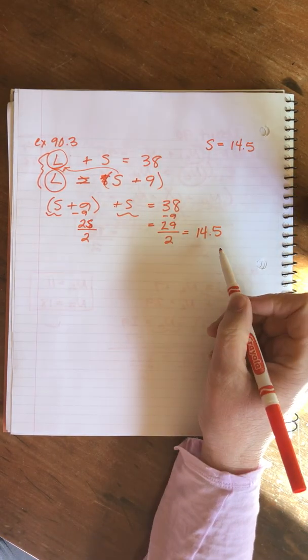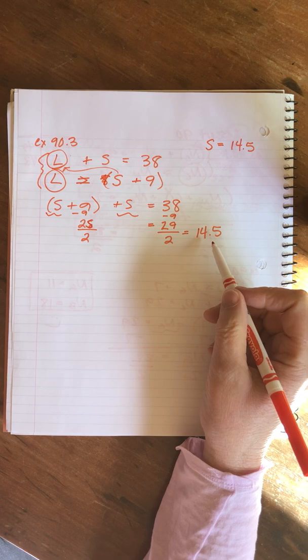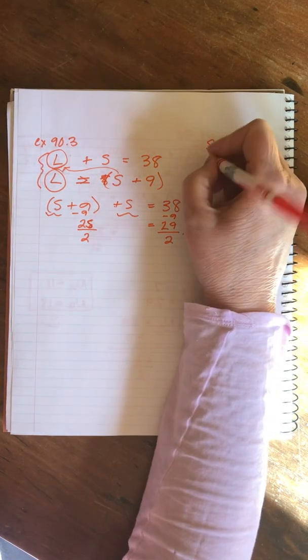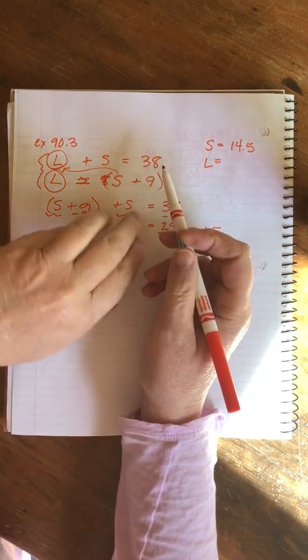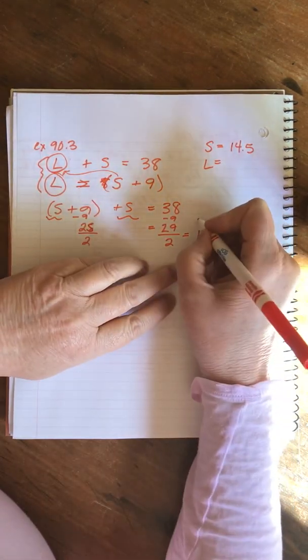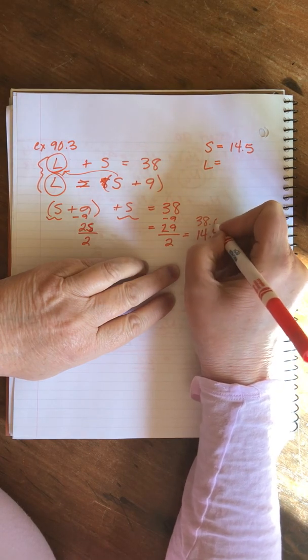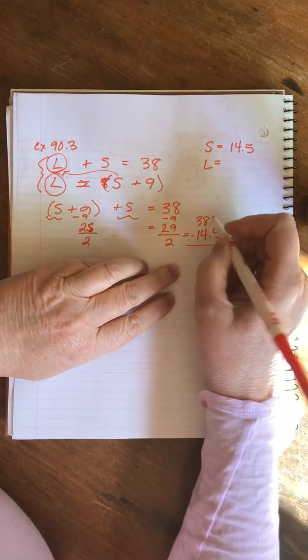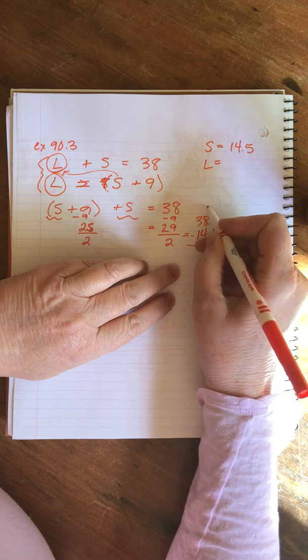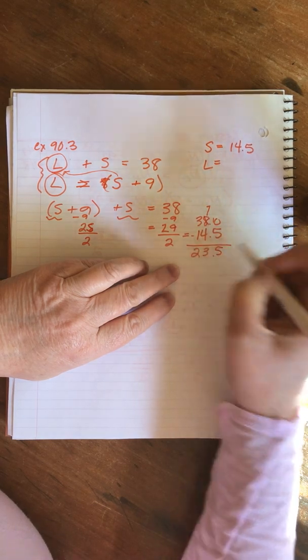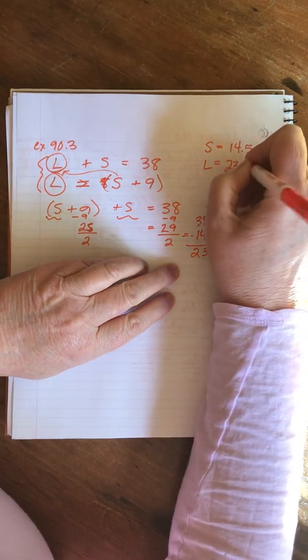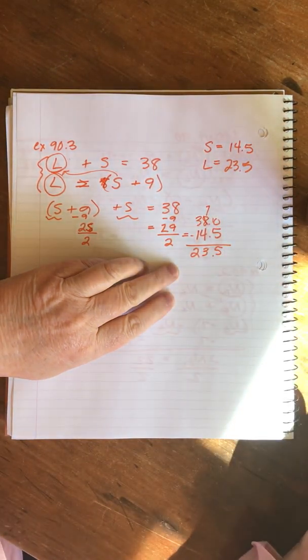For some reason I want to do decimal numbers because it's easier for me to visualize in this respect. Okay, and then the longer piece, well, they're going to have to add up to 38, right? So I'm just going to write the 38 here, and I'm going to subtract. And so I get 23.5 meters for my longer piece.